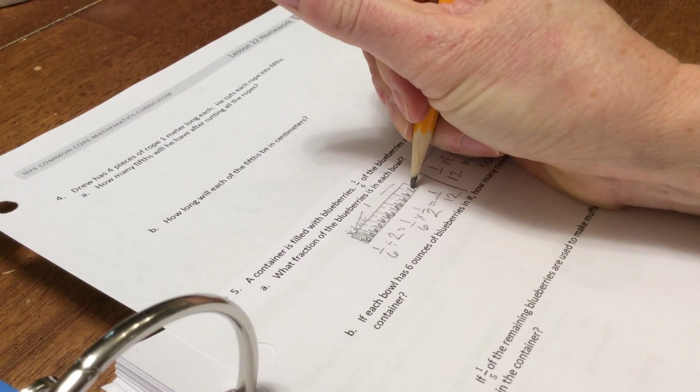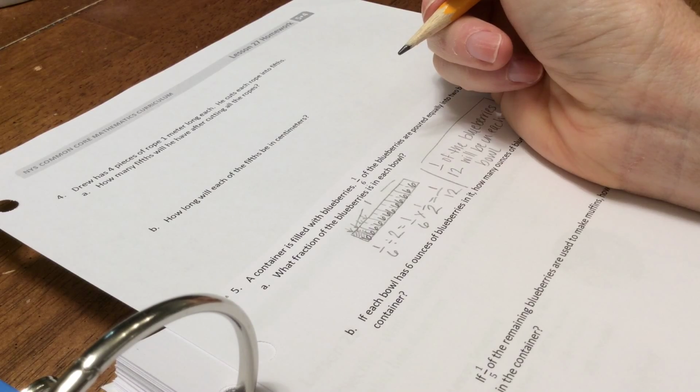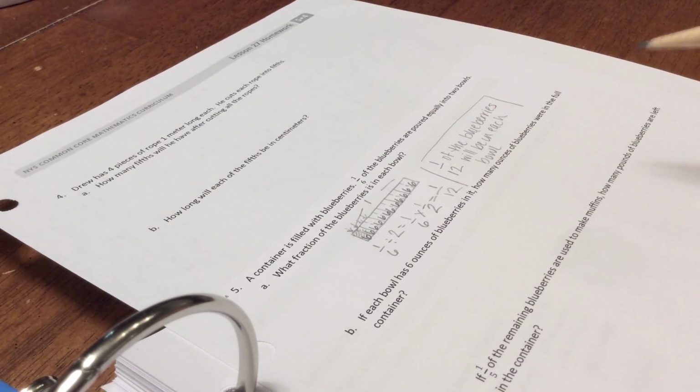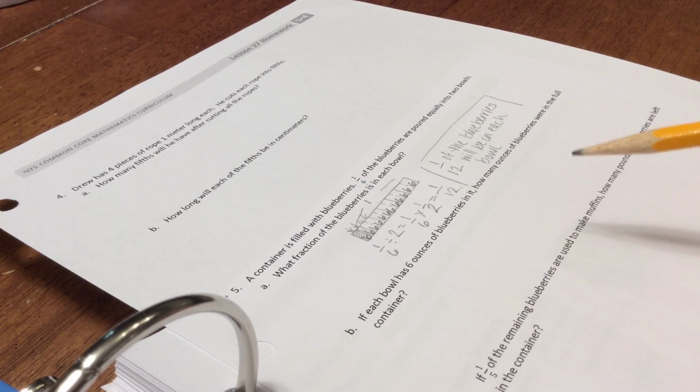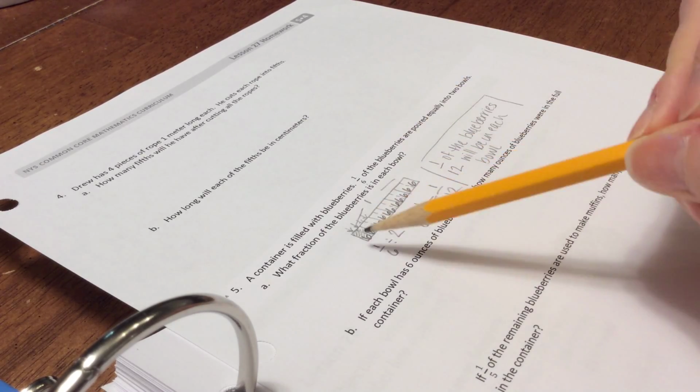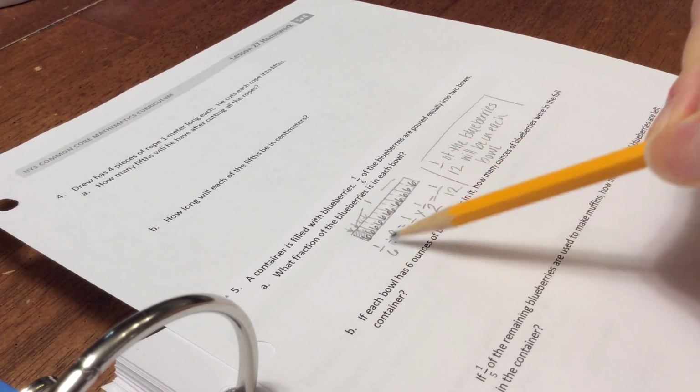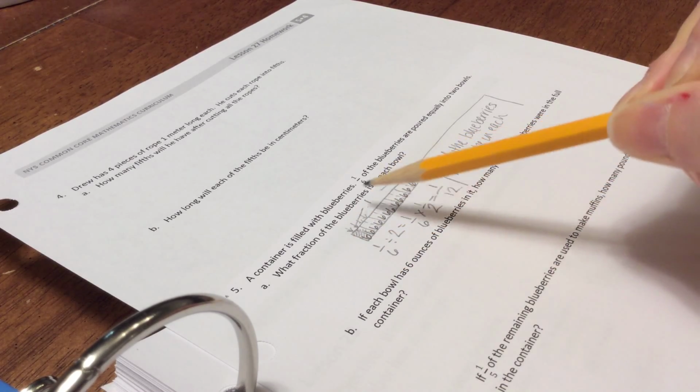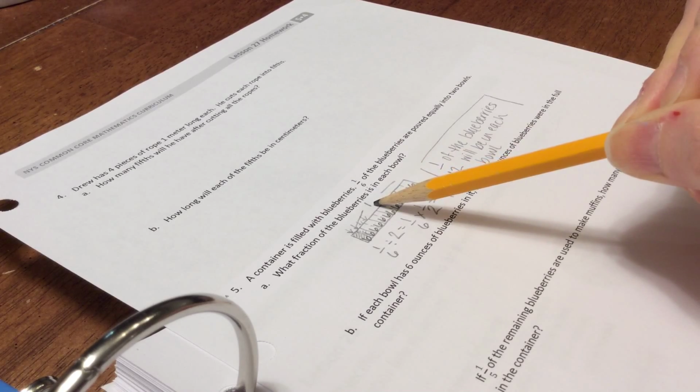Now, obviously you don't have to squeeze in all these 6s. I'm just doing it so you can really see what's going on in there. How many ounces of blueberry were in the full container? So that means they want to know how many ounces of blueberries were in this entire container.